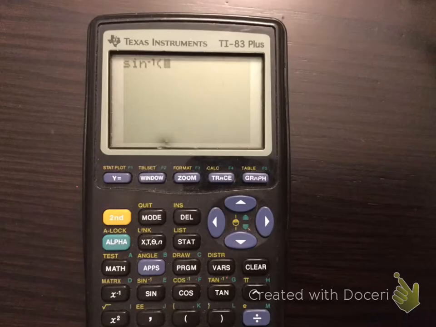In this lesson, we're going to end up using the inverse of sine, the inverse of cosine, and the inverse of tangent. The way that we're going to get those buttons on the calculator is we're first going to press the big yellow second button, and then we're going to press sine to get the inverse of sine, cosine to get the inverse of cosine, and tangent to get the inverse of tangent. And then this is what it's going to look like on your calculator screen.